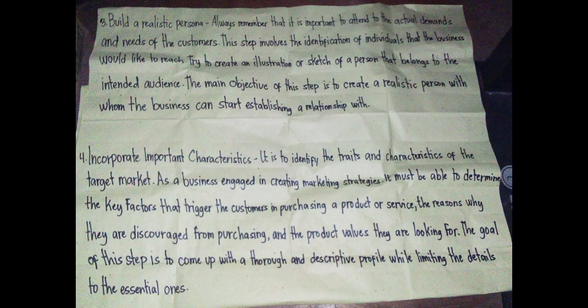So third one, we have the build a realistic persona. Always remember that it is important to attend to the actual demands and needs of the customers. These steps involve the identification of individuals that the business would like to reach. Try to create an illustration or sketch of a persona that belongs to the intended audience. The main objective of this step is to create a realistic person with whom the business can start establishing a relationship with.